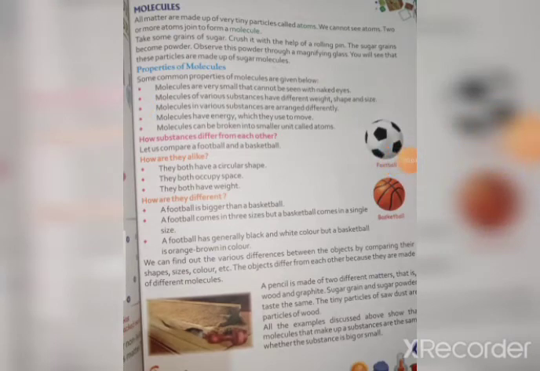So what is a molecule? All matter is made up of very tiny particles called atoms. So atoms are the smallest particles that cannot be subdivided, okay. Now we cannot see atoms; 2 or more atoms join to form a molecule. So molecules are larger than atoms. That means 2 or more atoms make one molecule, and atoms or molecules cannot be seen by our naked eye. You can see this with the help of a microscope.